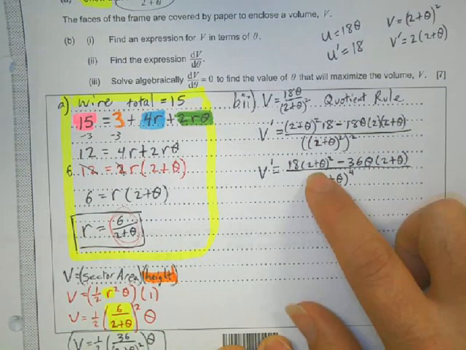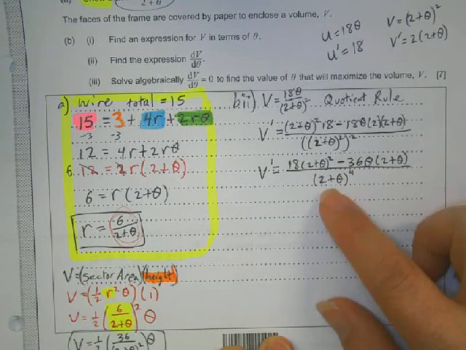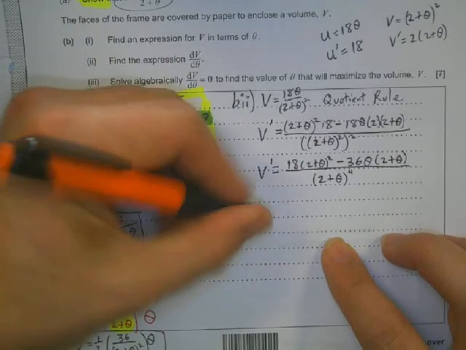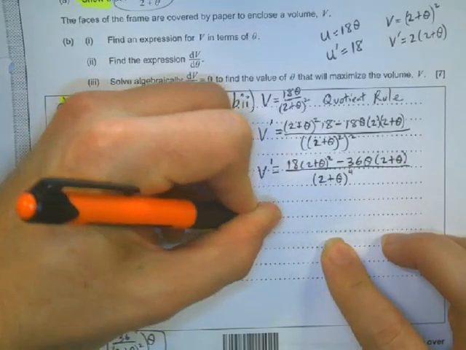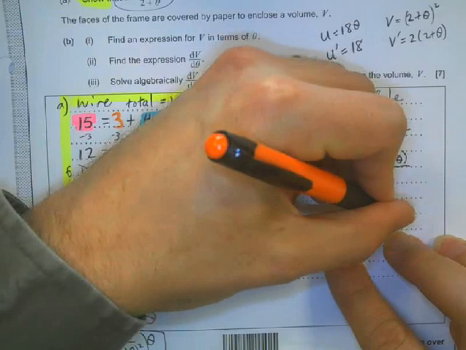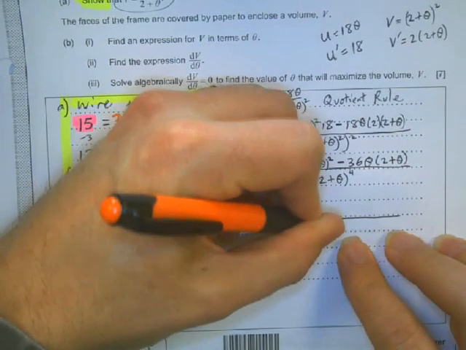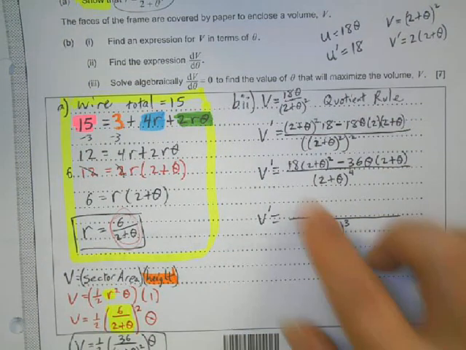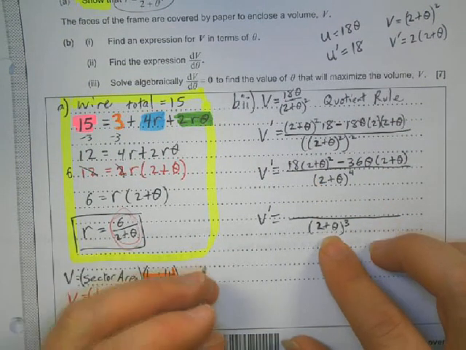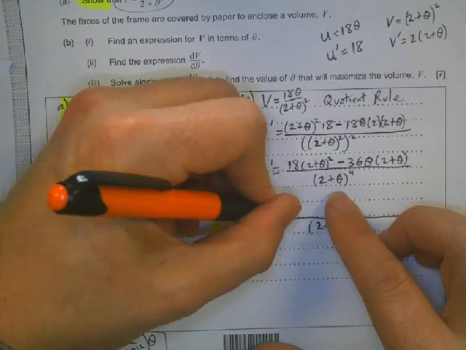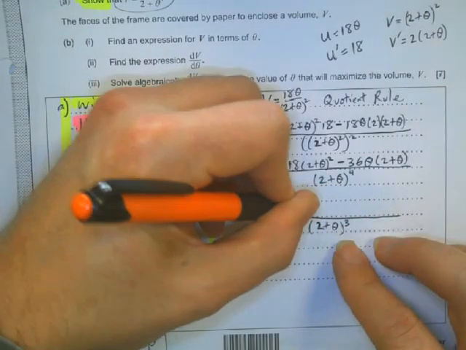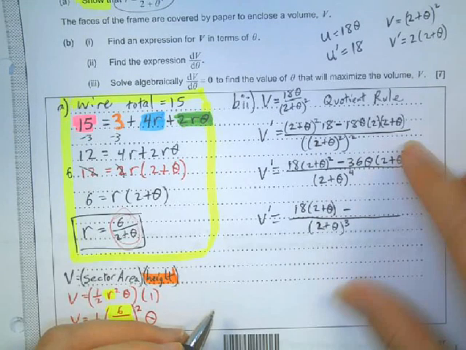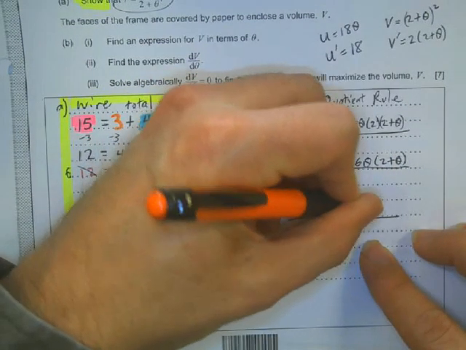And then I see a common term, 2 plus theta. So I'm going to factor out a 2 plus theta in the numerator and the denominator, and then I'm going to get v prime equals 2 plus theta cubed in the denominator, and then I end up with 18 times 2 plus theta minus, and then that one cancels out, 36 theta.